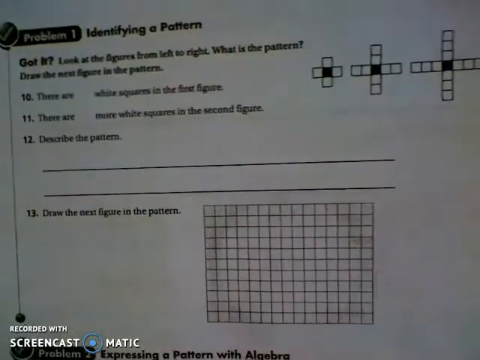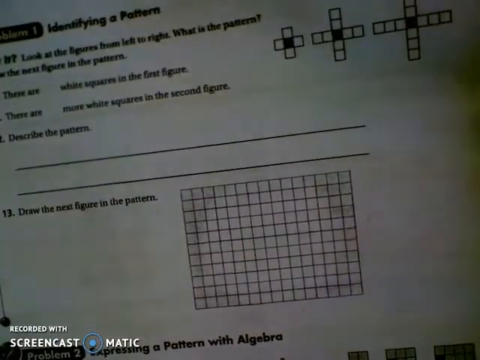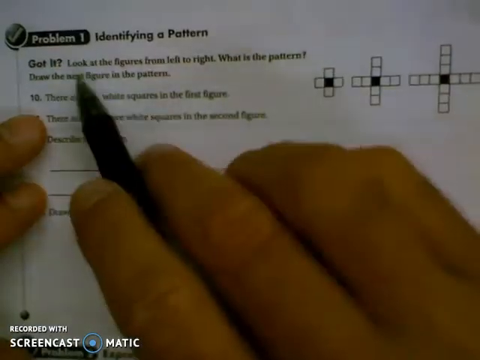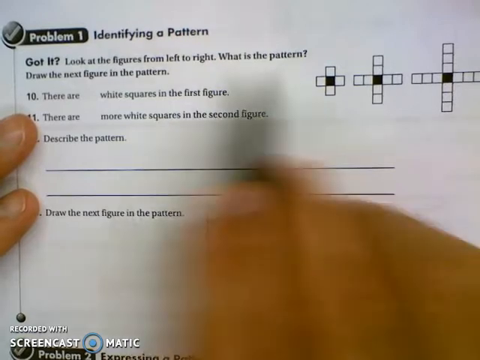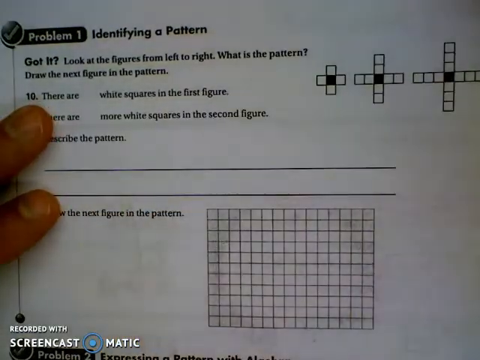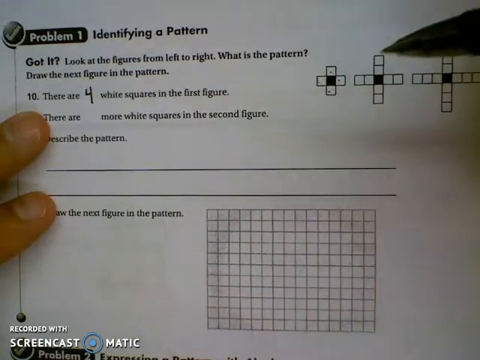So here is page 2, or page 3 actually. Kind of funny, but the first page is just a cover page of the notes. Okay, here we go. Look at the figures from left to right. What is the pattern? Draw the next figure in the pattern. There are 4 blank white squares in the first figure. 1, 2, 3, 4. And it's a good idea to put dots there so you can count them.